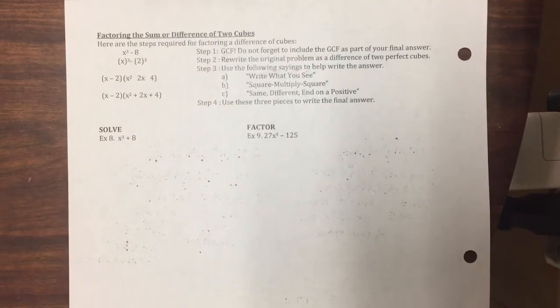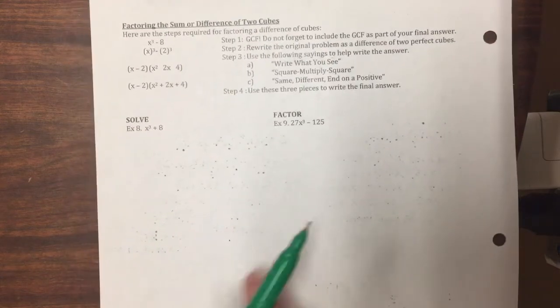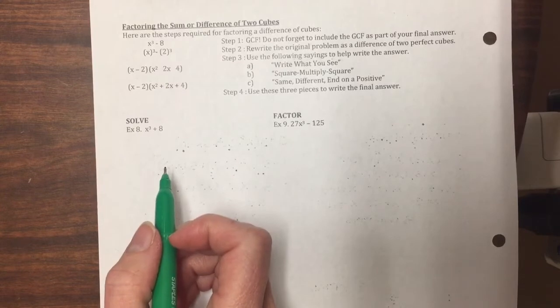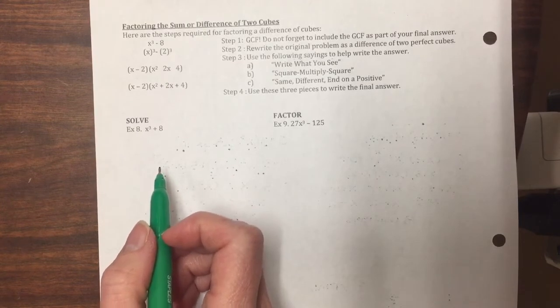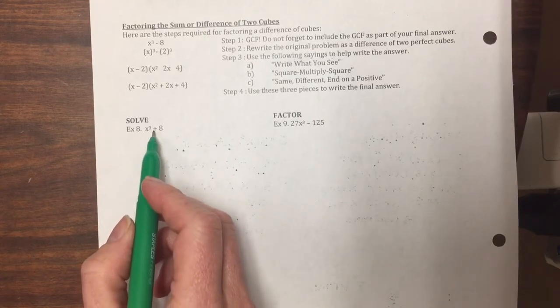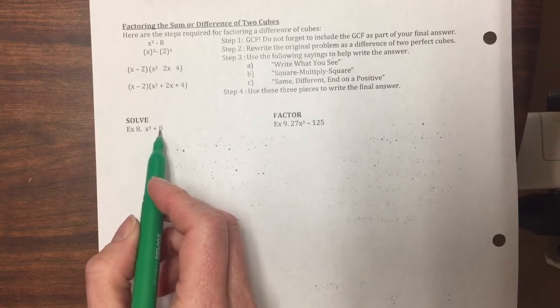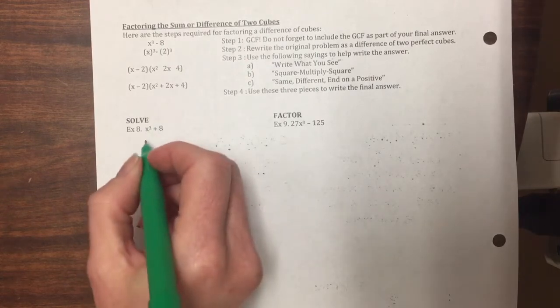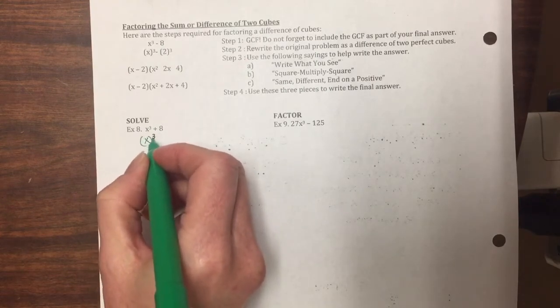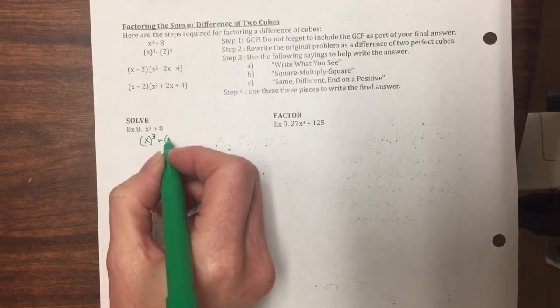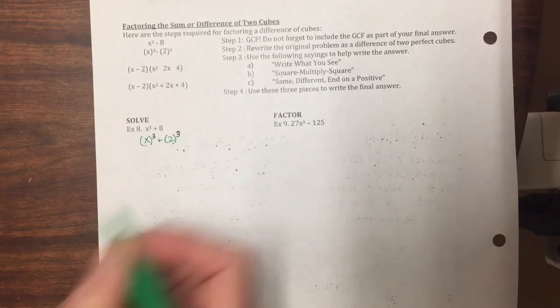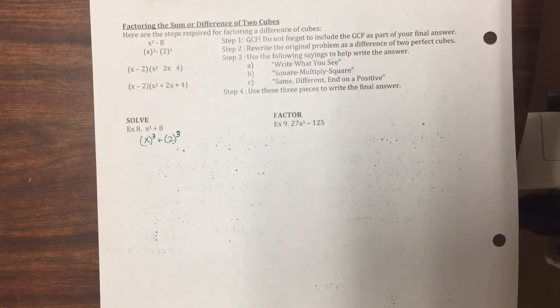One last type of factoring that comes up when we factor higher order polynomials is the sum and difference of two cubes. So the sum and difference of two cubes was a formula. It was a pattern. So first of all, I recognize that I have two perfect cubes here. X cubed is x being cubed, and 8 is 2 being cubed. So my cube roots would be x and 2.